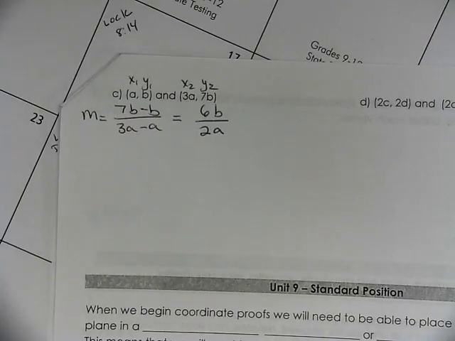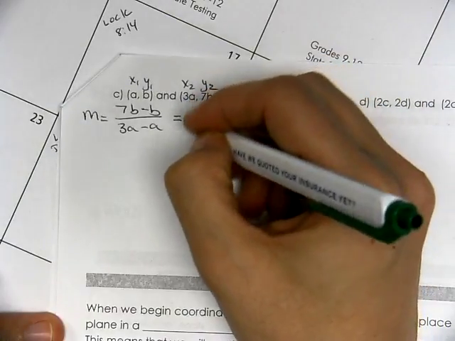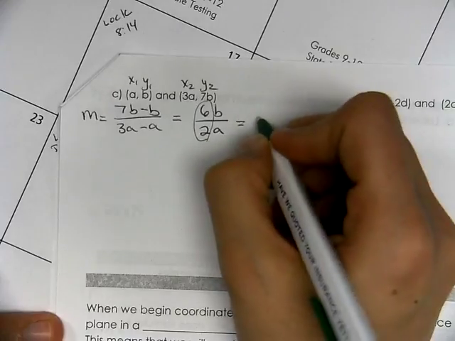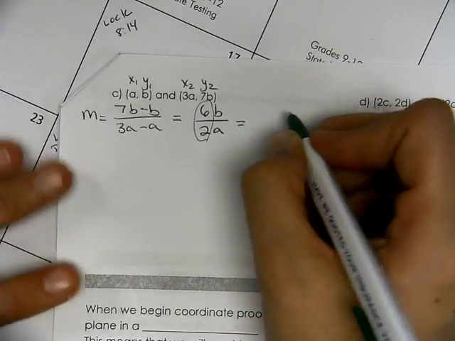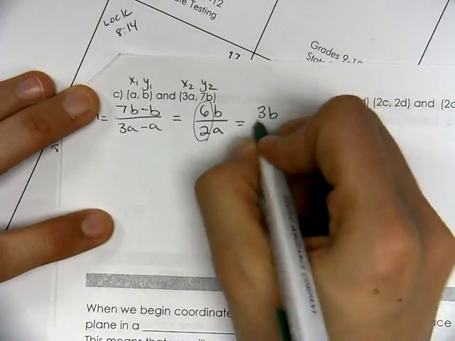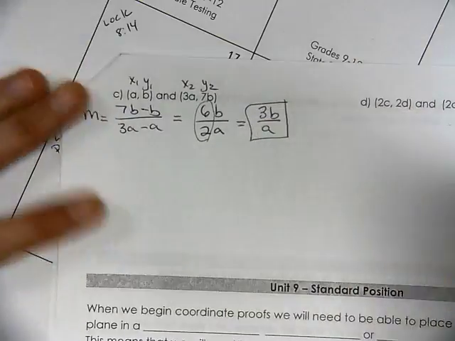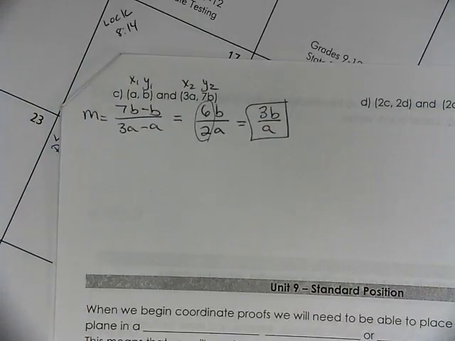Now, can you divide 6 by 2? What do you get? So you can divide these numbers and you get 3. You just leave the 3 on top. So it's 3b over a is my final answer. So if you can divide them, that's fine. If it's a whole number, you just leave it on top. So far, so good?